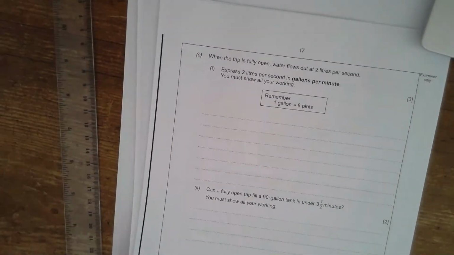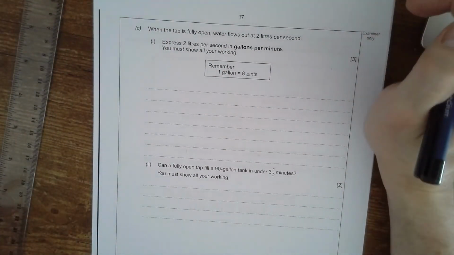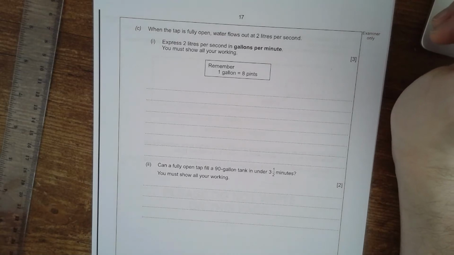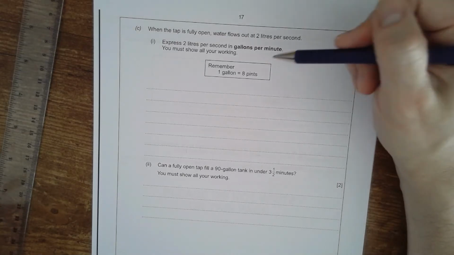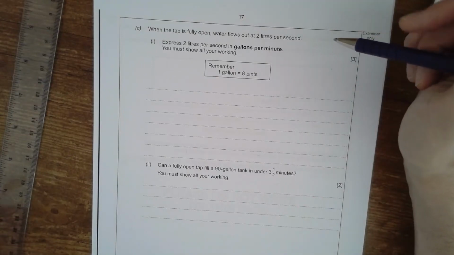Over the page, it says, when the tap is fully open, water flows out at 2 litres per second. Express 2 litres per second in gallons per minute. You must show all your working.